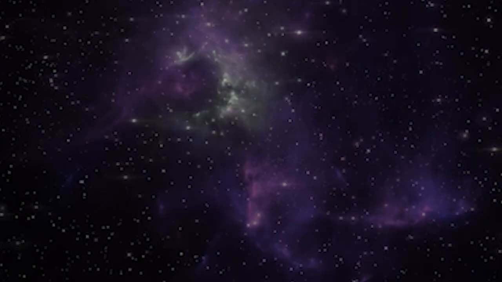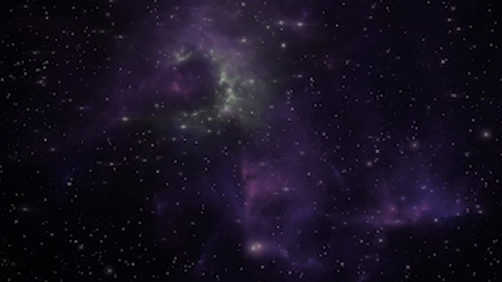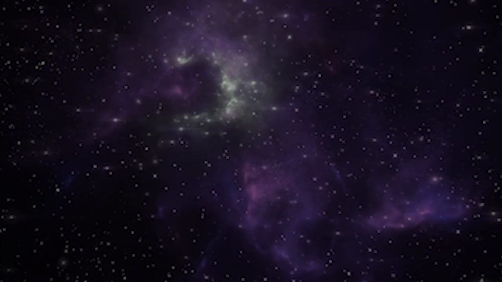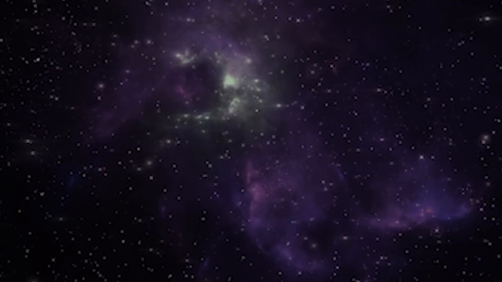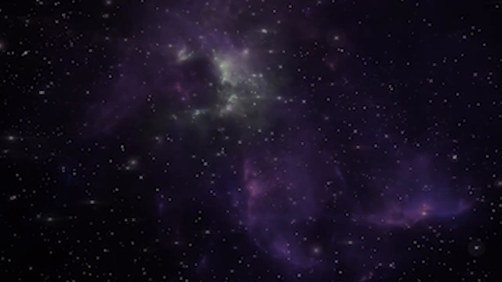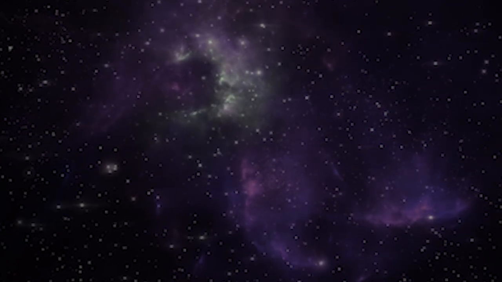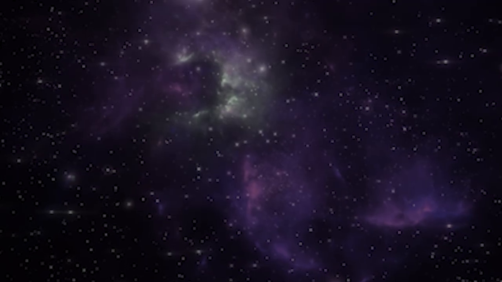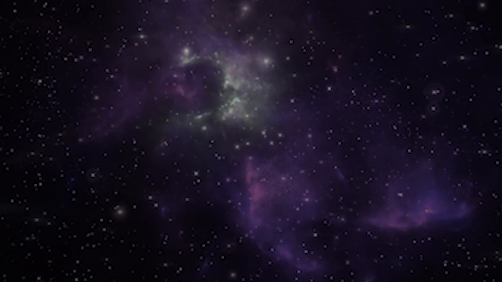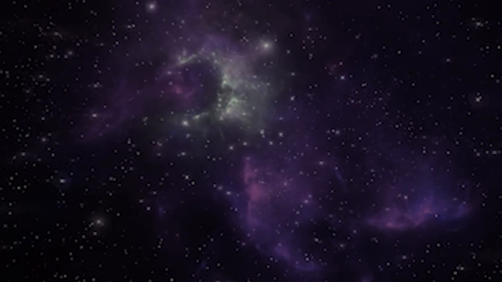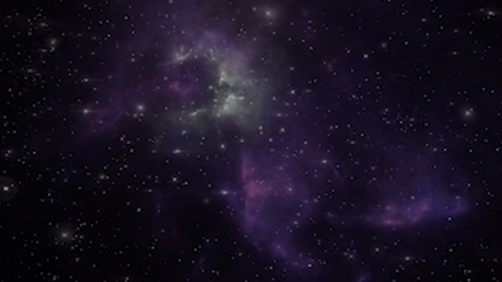In fusion, small atomic nuclei combine. When hydrogen nuclei fuse, some mass is converted into energy. This follows Einstein's equation, E equals mc squared. Even tiny amounts of mass produce enormous energy. This energy powers the Sun.